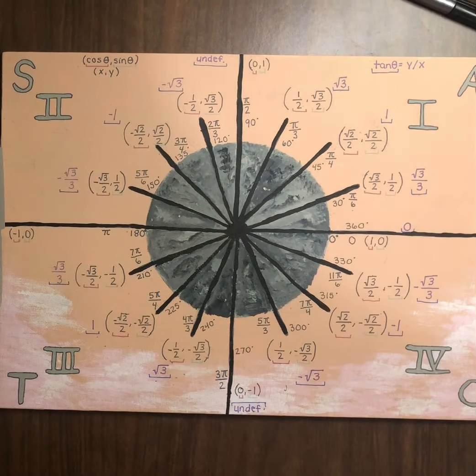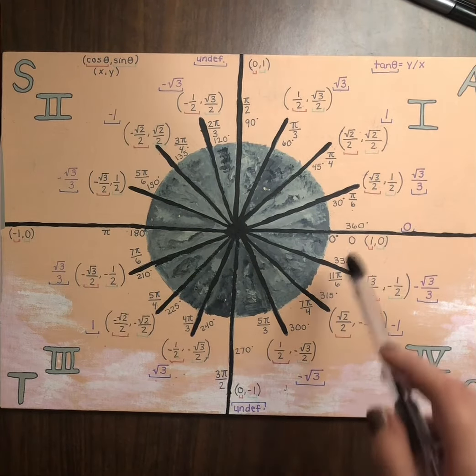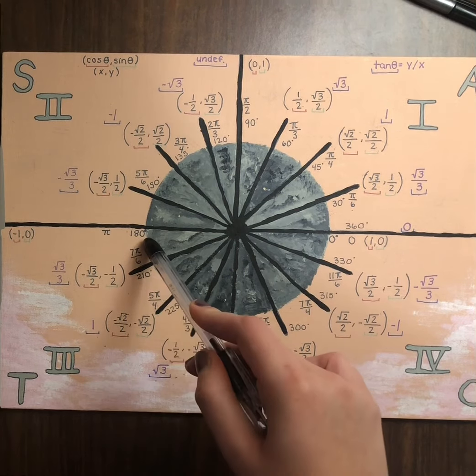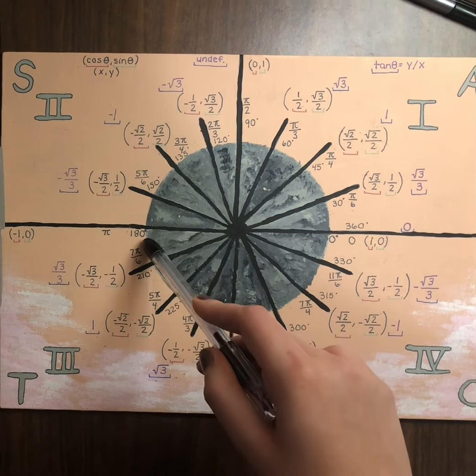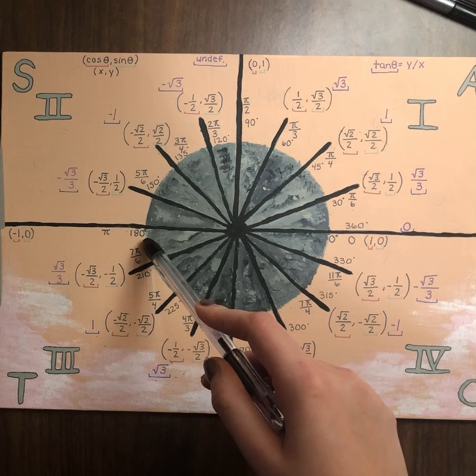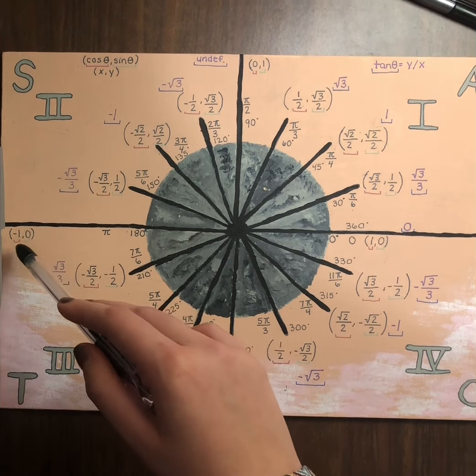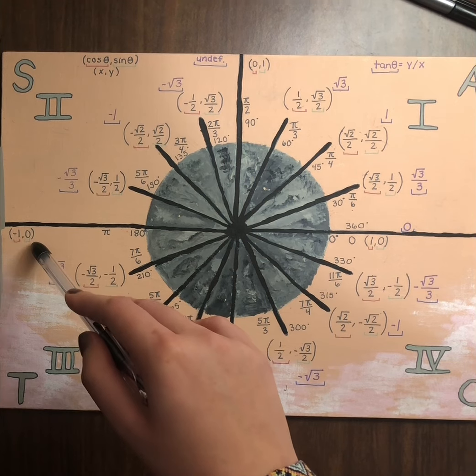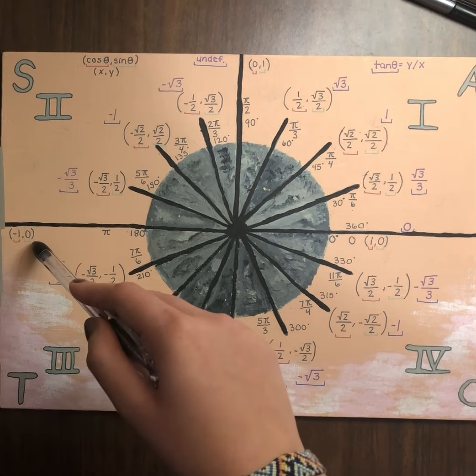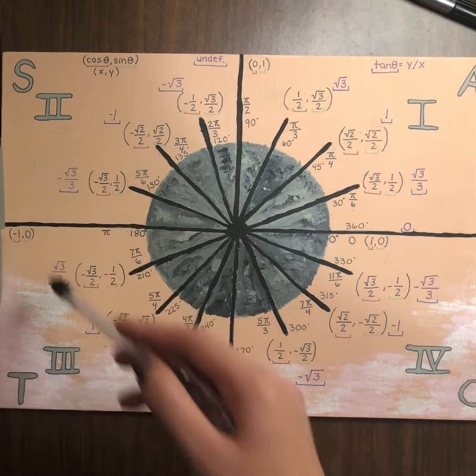So we'll go to the unit circle, and we will look for 180 degrees. And our sine values are the y values, and we know that we can use the coordinates to find the answer. So we use the coordinates of negative 1 and 0. Since sine is the y value, the answer will be 0.